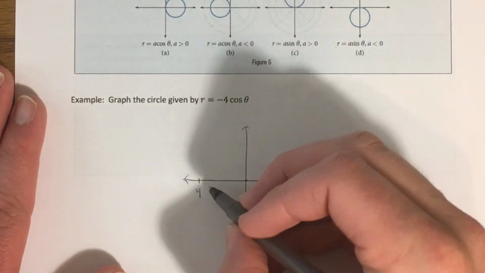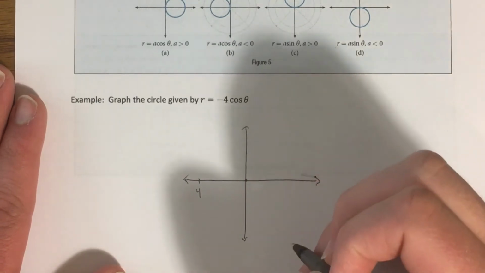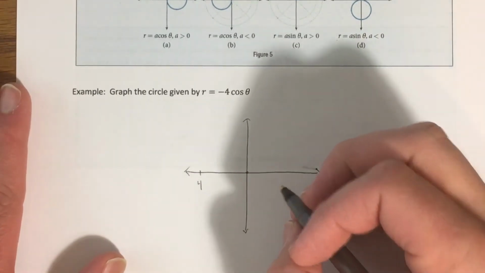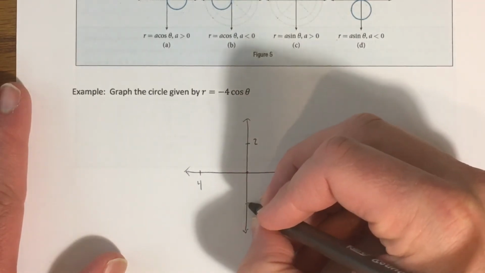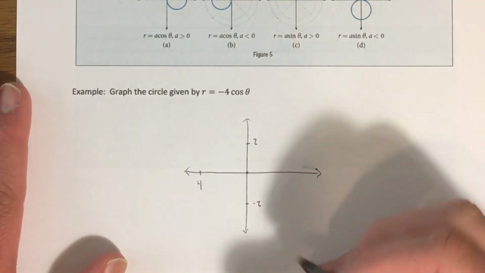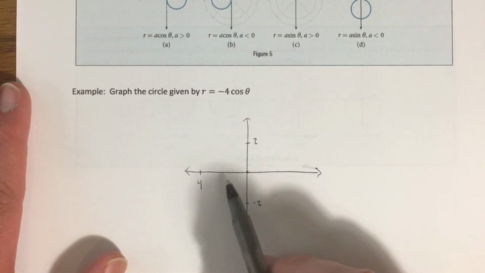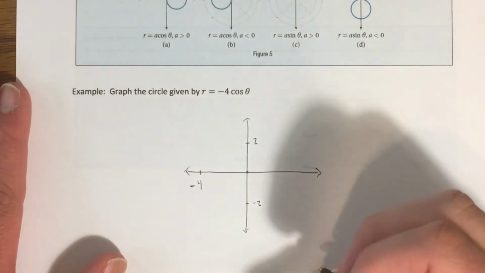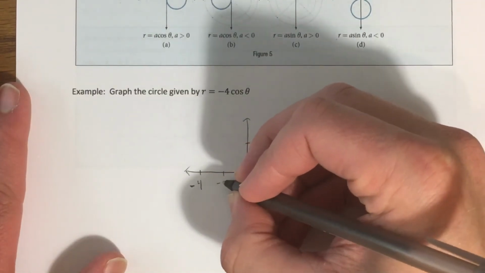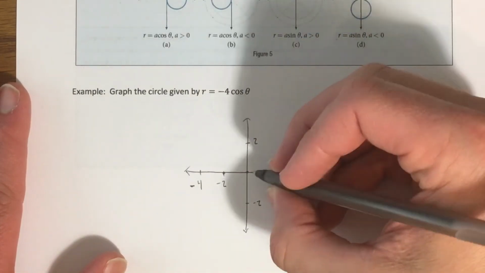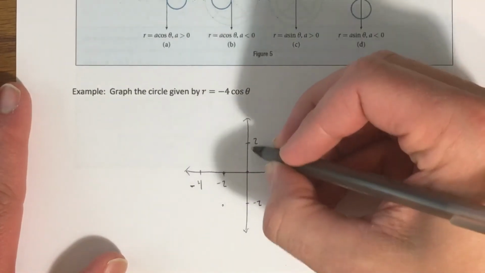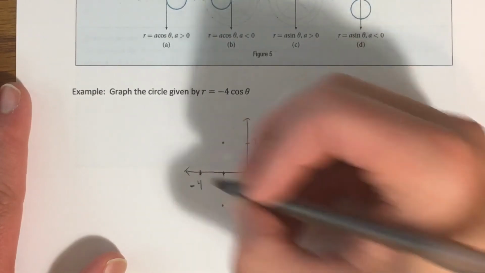If the diameter of this circle is 4, then half of that gives us our radius, which would be 2. I'm going to put a 2 here and a negative 2 here. Not only that, the circle would be centered, sorry, that should be a negative 4 right there, shouldn't it? The circle will be centered at the point negative 2, 0. So there's going to be a center right here. This allows me to plot a few points that are going to lie on this circle.